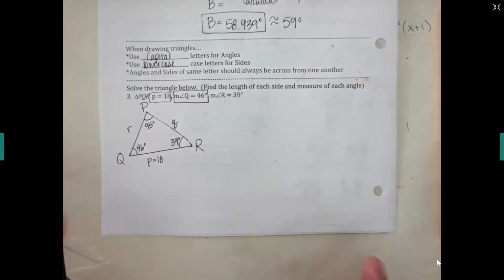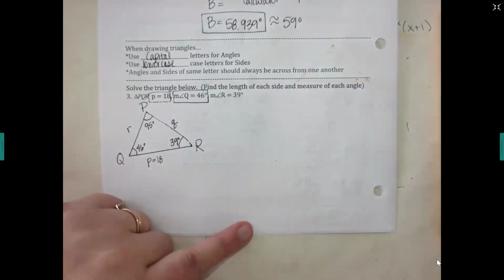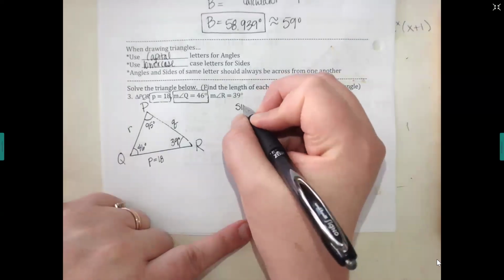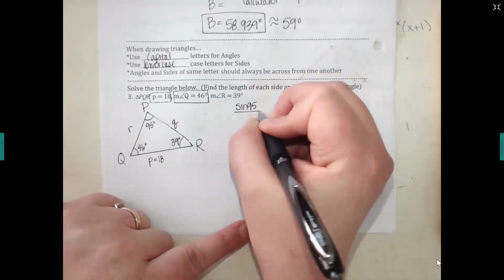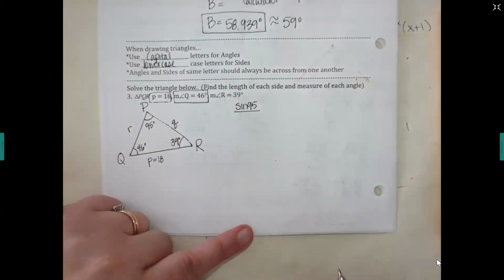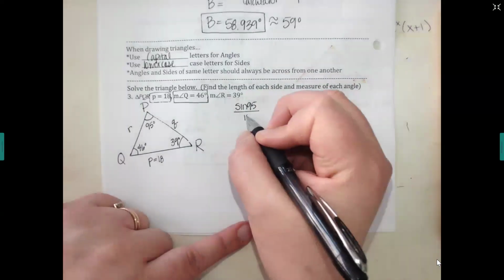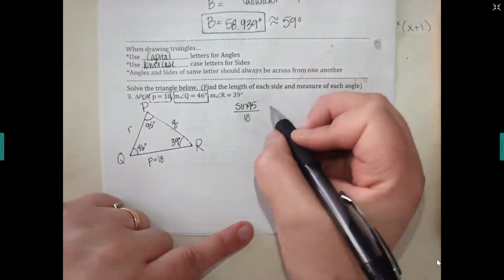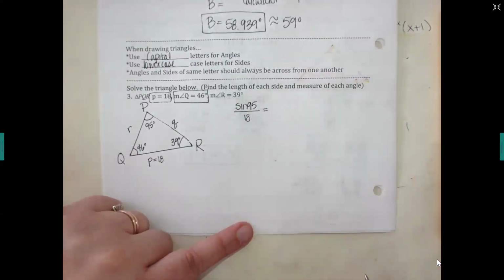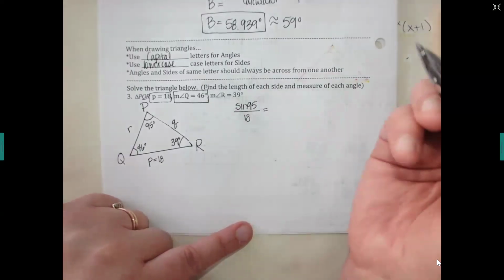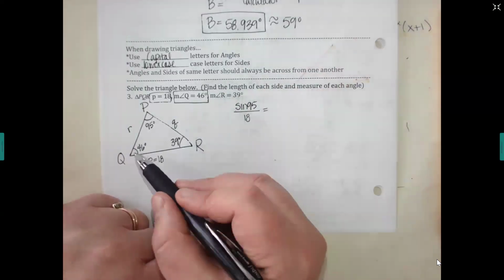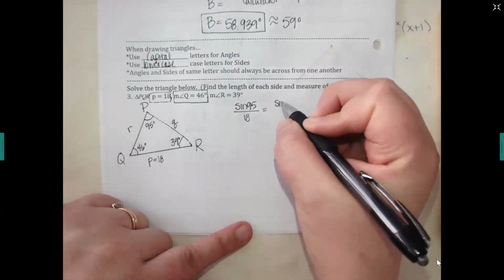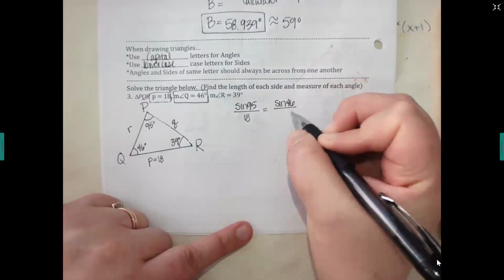Okay, but remember, we have to have a set of partners to use law of sines. So from here, let's do it. I'm going to do sine 95 over 18. Because remember, this is big P, this is little p, they're partners. And then do we want to find Q or R first? It doesn't matter. Okay, let's do Q first. So I'll do sine 46, and then I'll put it over little q.